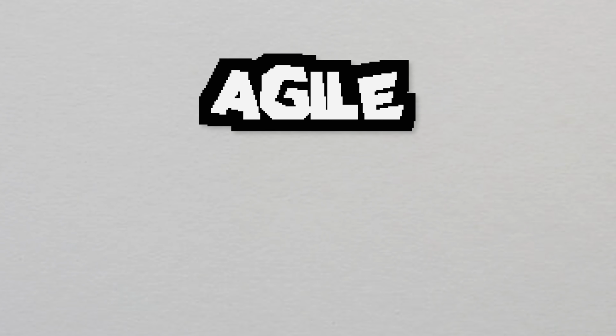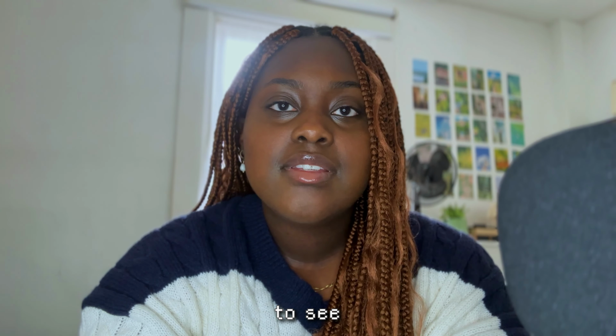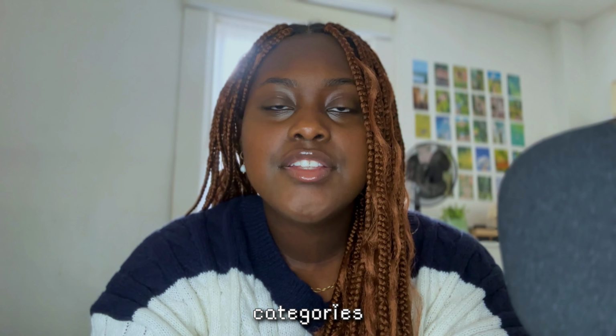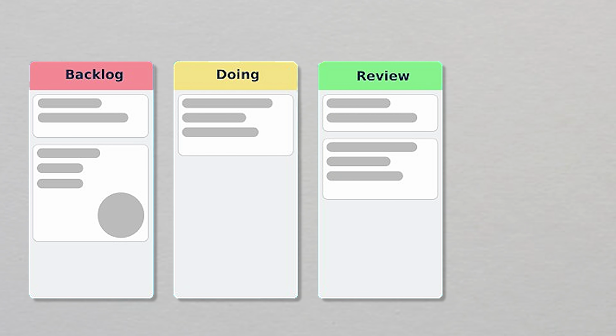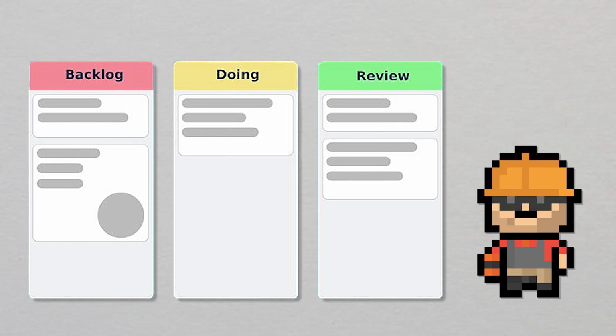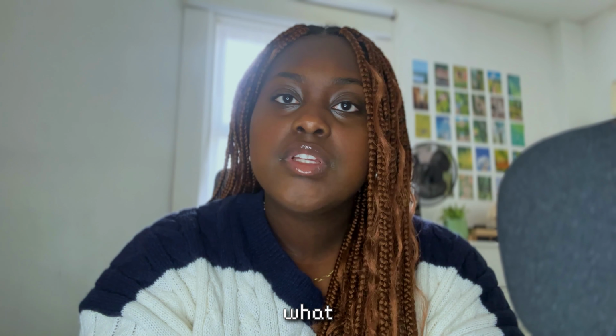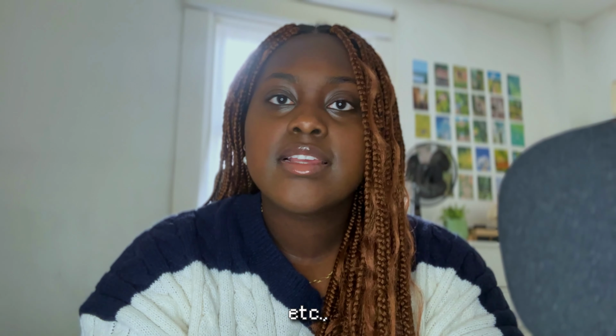Teams will usually use an agile-oriented workflow system, and this enables the teams to see all the tickets that have been assigned to them. And on this board, they will have different categories like to do, in progress, whether it's in code review or whether it needs to be reviewed by QA, and then whether it's actually been finished. And this is just to help manage what the team is working on for what day, etc.